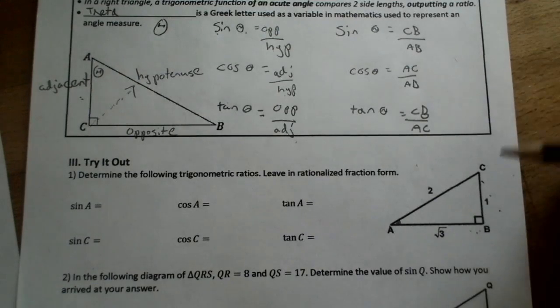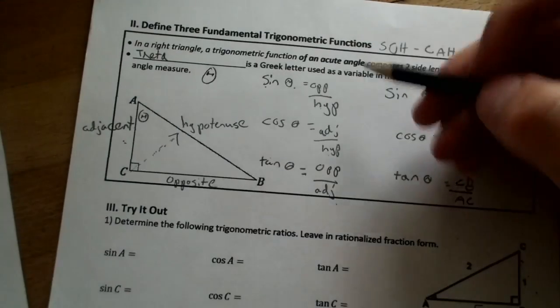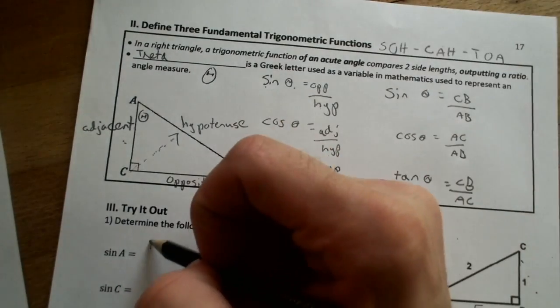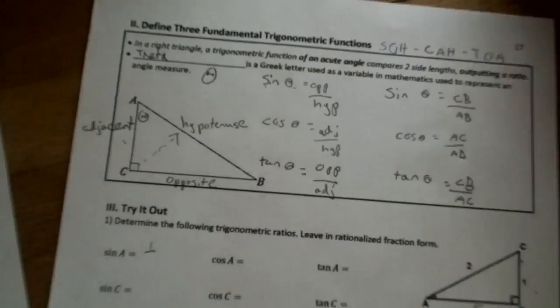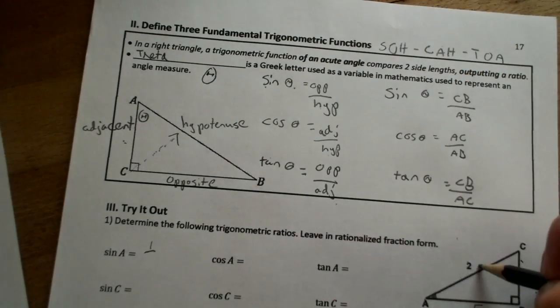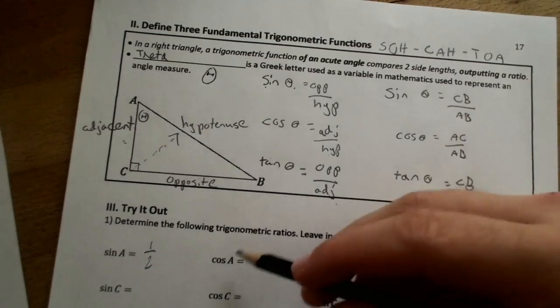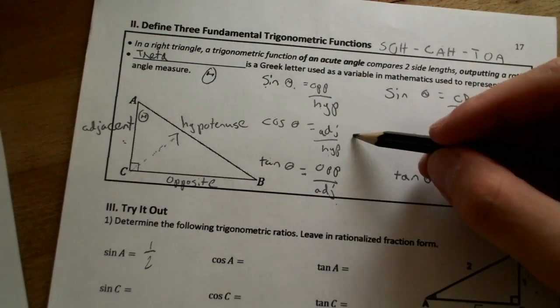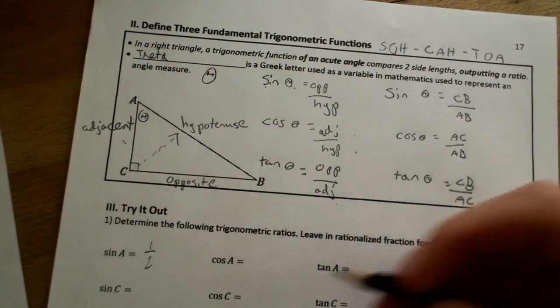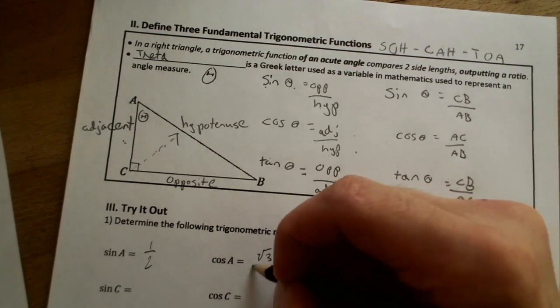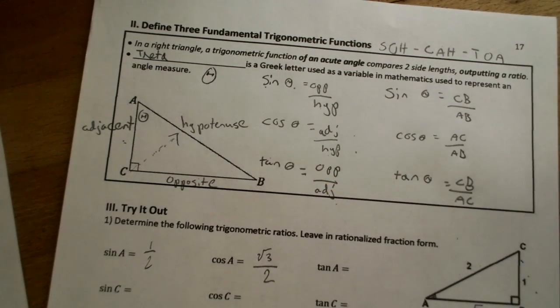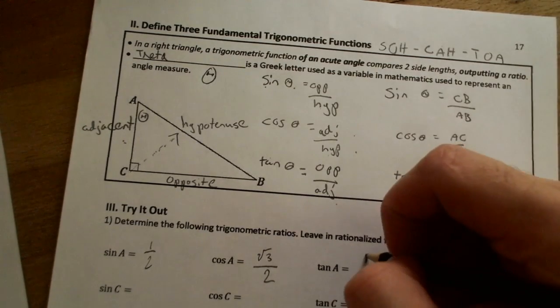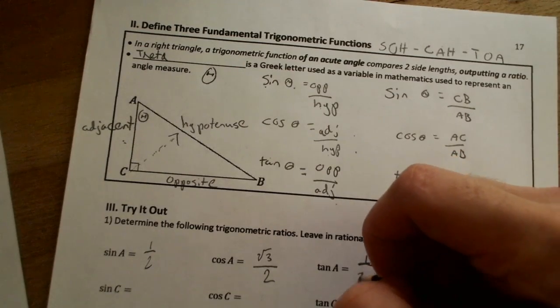Sine A is going to be equivalent, if we're looking at our opposite of 1, over our hypotenuse of 2. Cos A, or adjacent over hypotenuse, is going to be radical 3 over our hypotenuse of 2. And tangent, which is our opposite and our adjacent, is going to be 1 over radical 3.